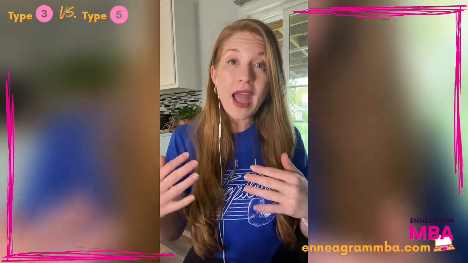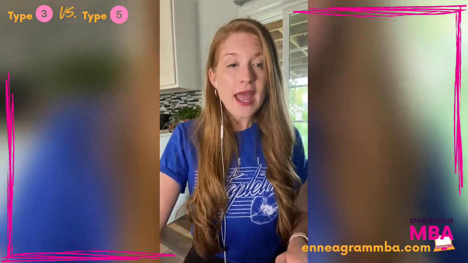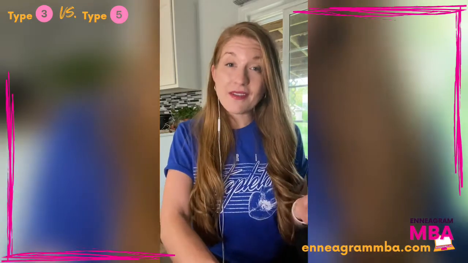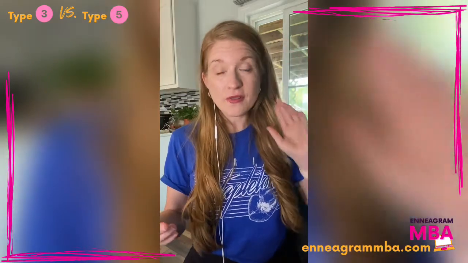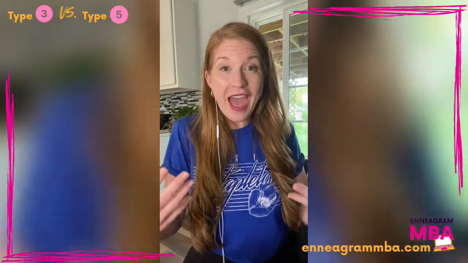Whereas for a 5, a lot of times it's for themselves, to protect themselves, and then also for the enjoyment of learning itself. So that's the first big difference, is they both value competency, but the reason why is a little different. The second one has to do with feelings. So a 3, I just mentioned, is in that heart center of intelligence. So they will initially have an emotion. They will have a feeling.